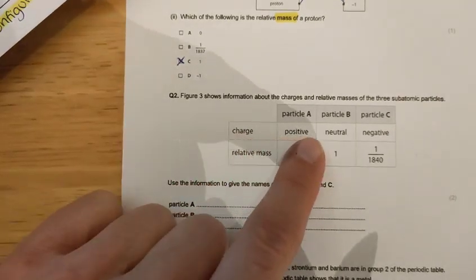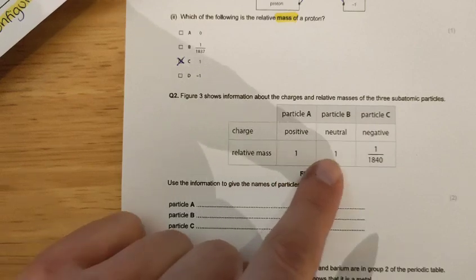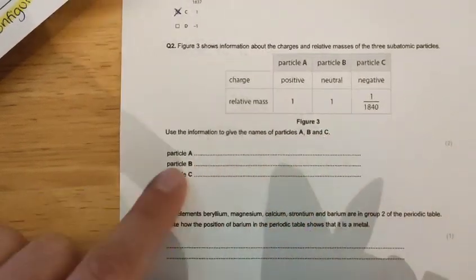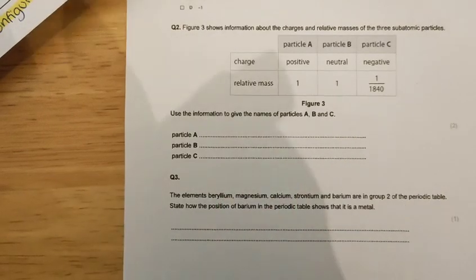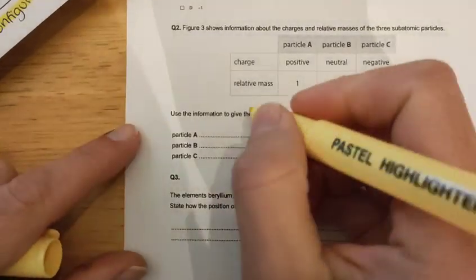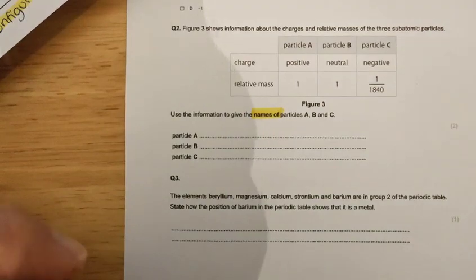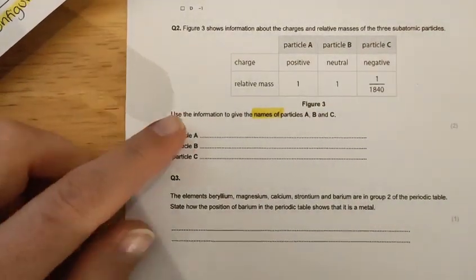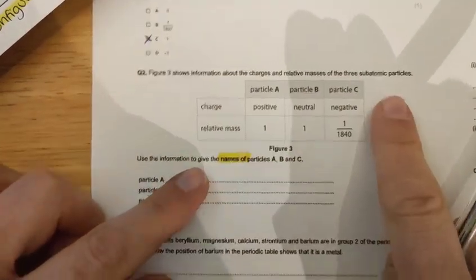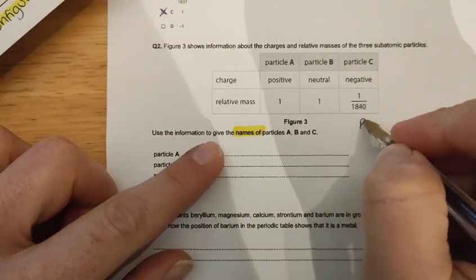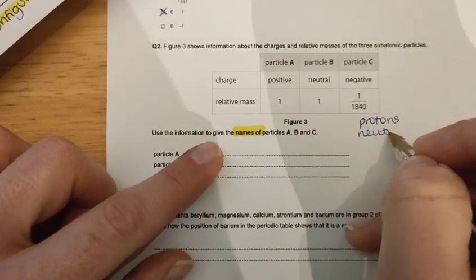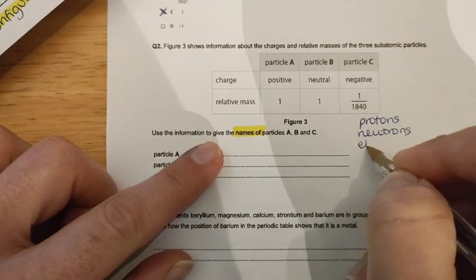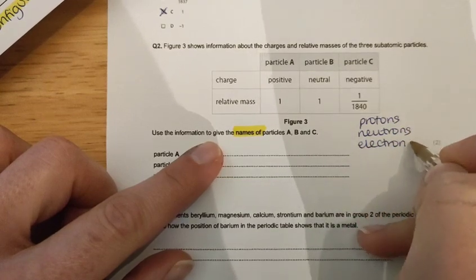Next one. Figure 3 shows information about the charges and relative masses of the 3 subatomic particles. So charge, positive, neutral, negative, relative mass. Okay, so it says use the information to give the names of particles A, B and C. So I want the names. So I'm going to recall here that the names of the subatomic particles, I'm going to write on here are protons, neutrons and electrons.